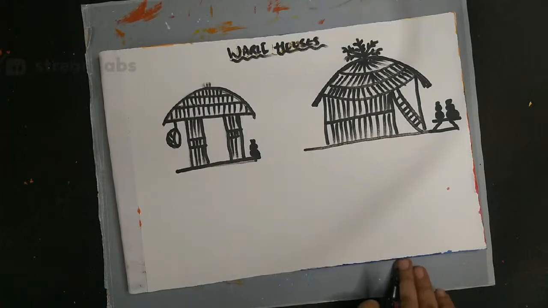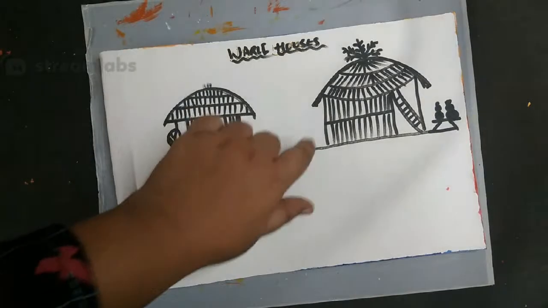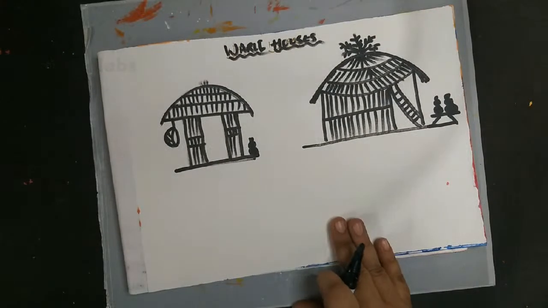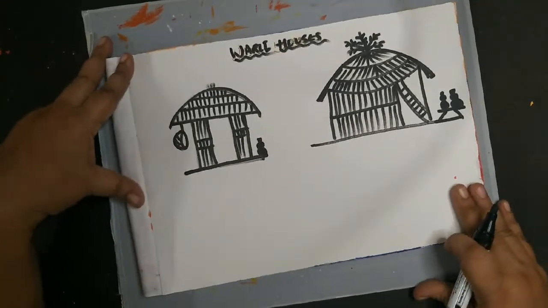So today we are going to do Wali houses, Wali animals, Wali people. Okay, so I have already drawn a few and kept. See here, like one, two houses I have drawn. I've drawn very few models, not all the models I'm going to draw. Since I started off the live, let me kind of finish it.